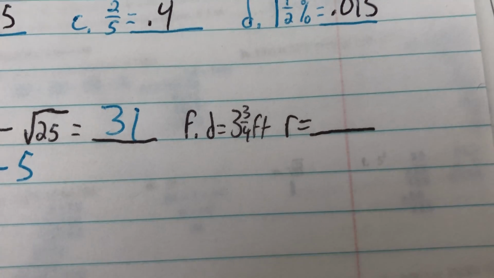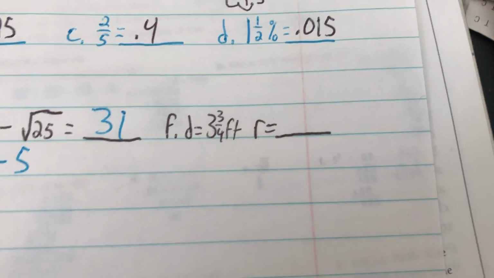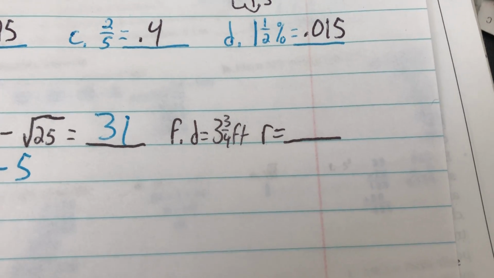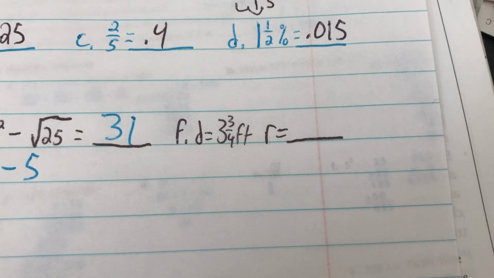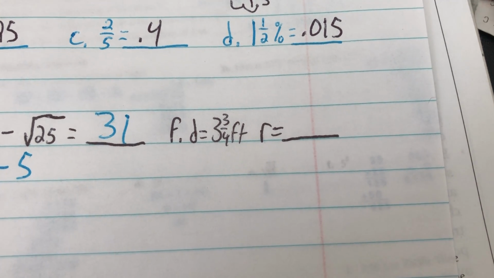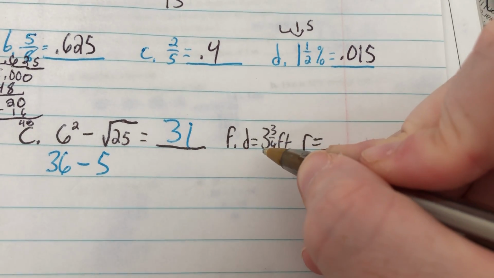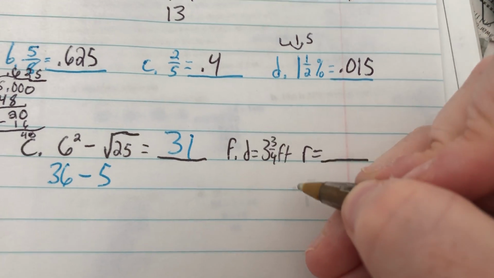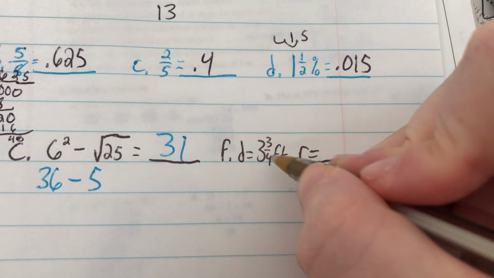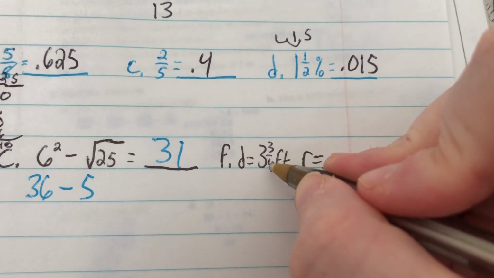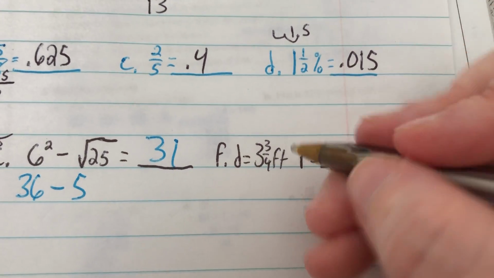And then F, it gives us the diameter of a circle as 3 3/4 of a foot, and it wants to know what the radius is. Well, to find the radius, I could either divide by 2 or multiply by 1/2. I'm going to multiply by 1/2 since this is already a fraction. I am going to make this a mixed number first, though.